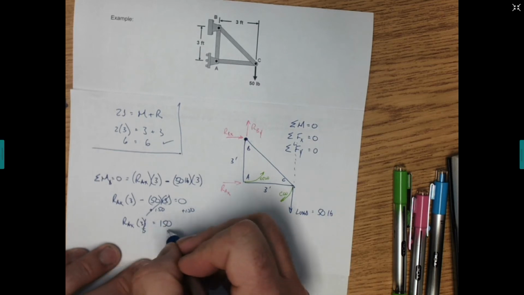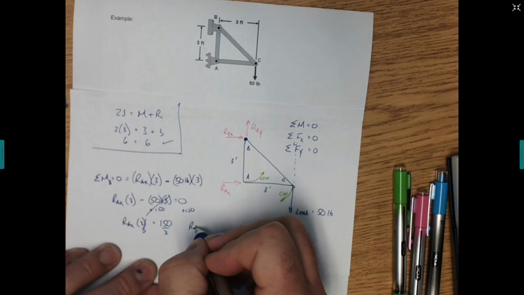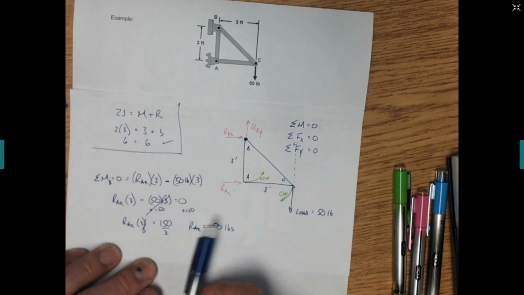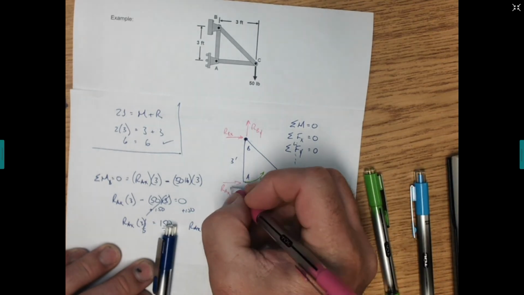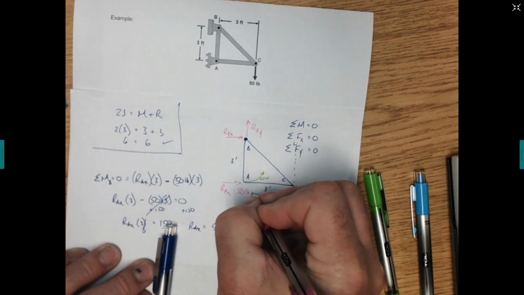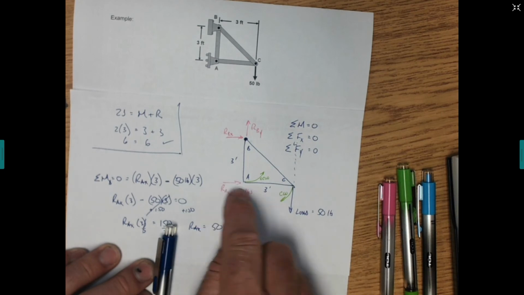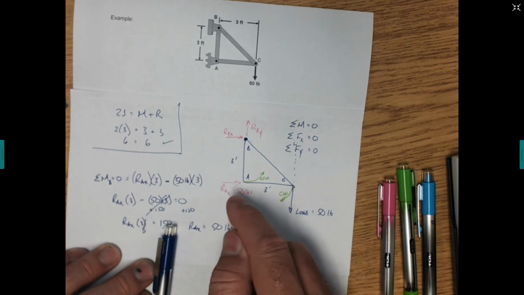Divide both sides by 3, and the reaction force in the x direction is going to be 50 pounds. So we know this reaction force right here is equal to 50 pounds. And because I got a positive here, that means I guessed correct with going right.